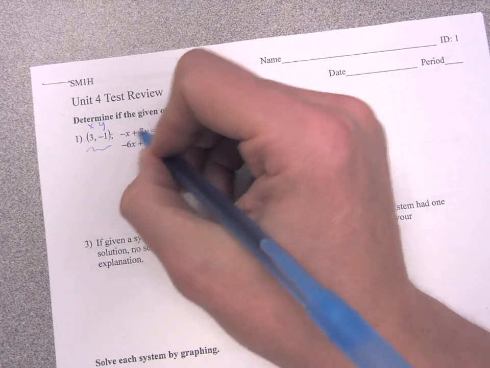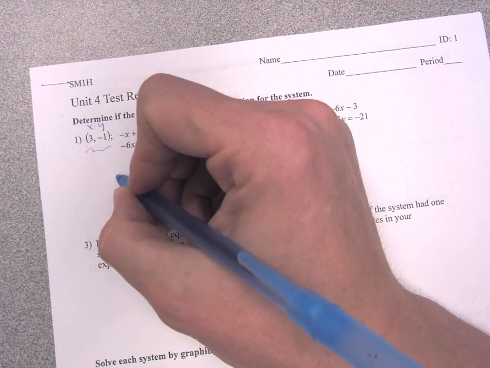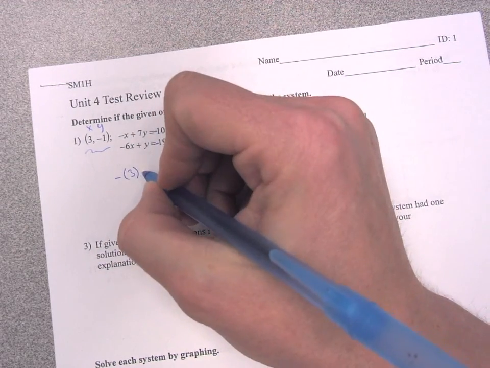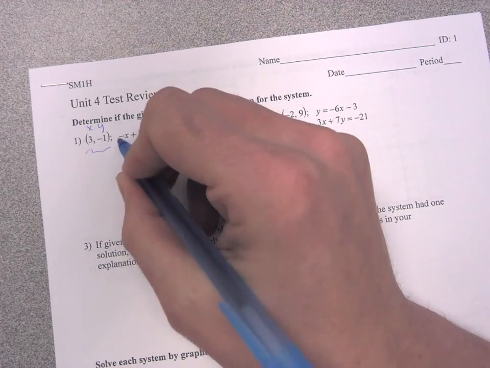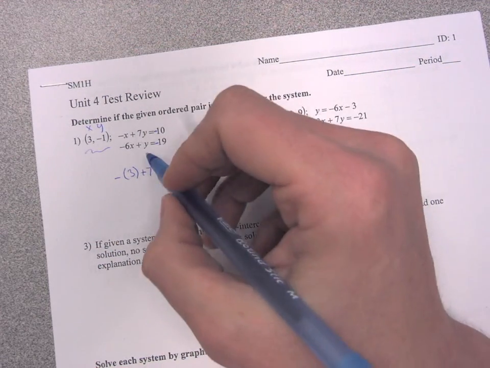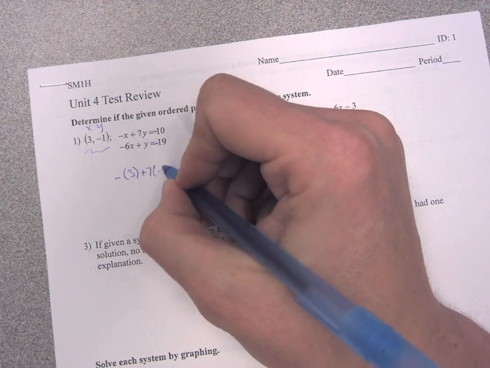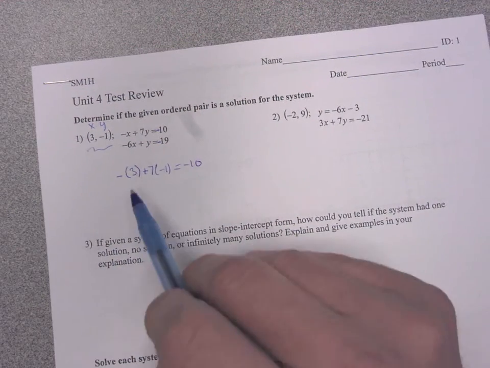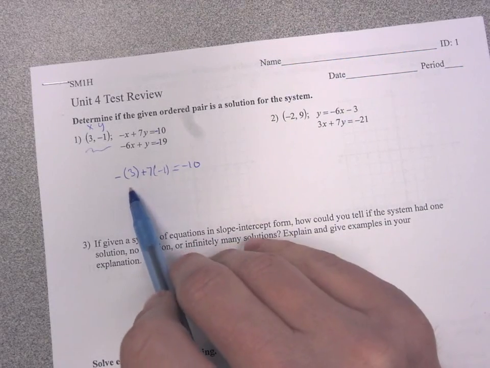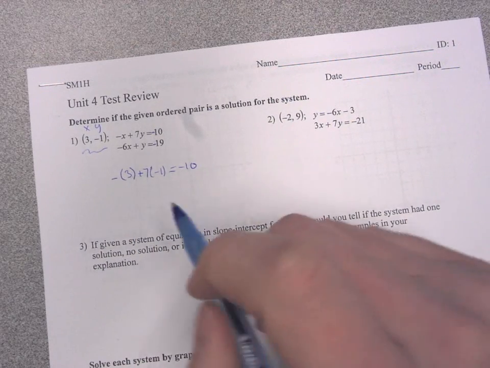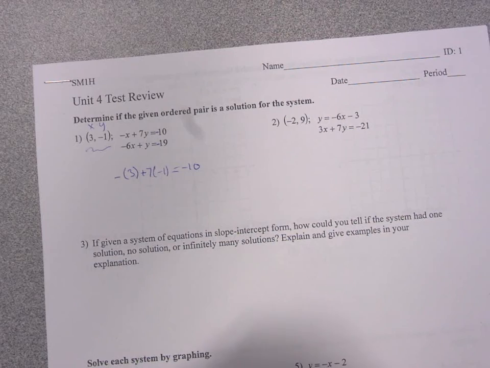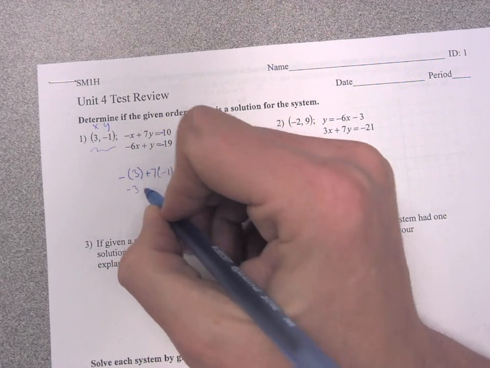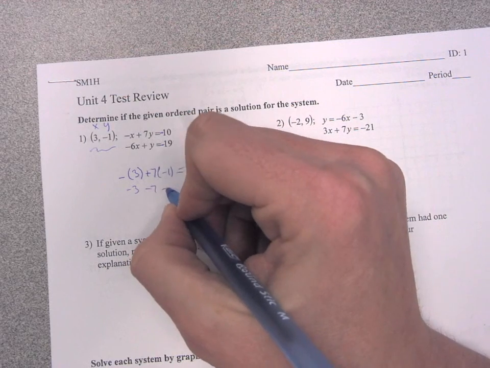Okay, so I'm going to rewrite the first equation, but everywhere I see an x, I'm going to replace it with a 3. So I got -3, and then I got 7 times -1 equals -10. Remember, when you replace a variable with a number, you always want to put it in parentheses. That's especially true for negatives, but it's a good practice to get into. So this is just a regular -3, and this now is going to be a -7.